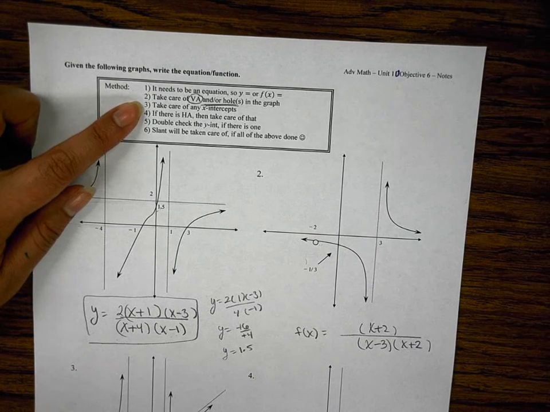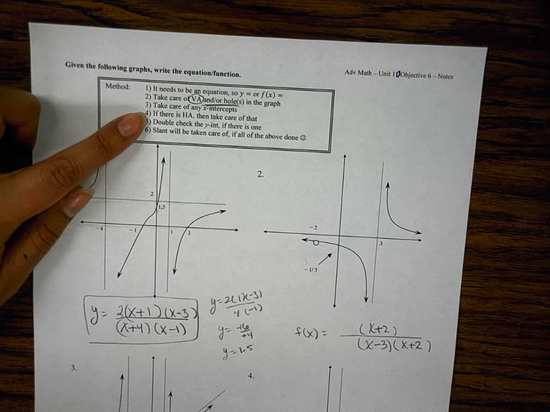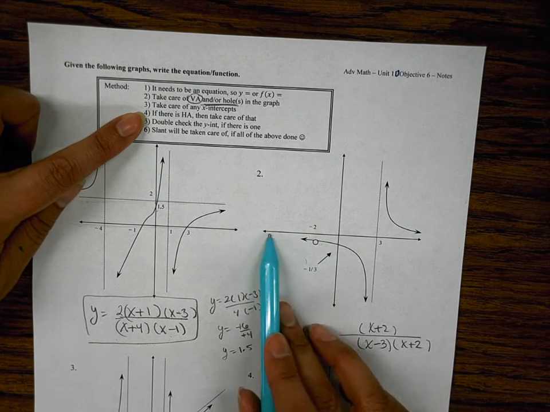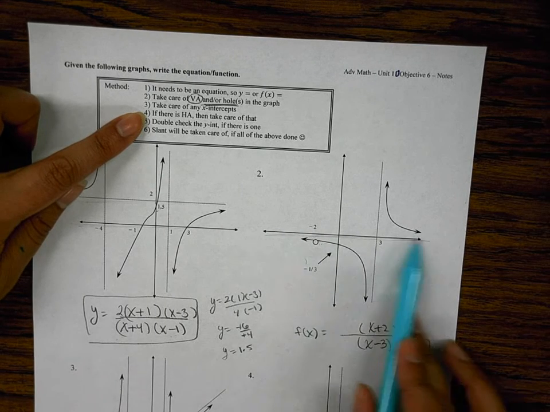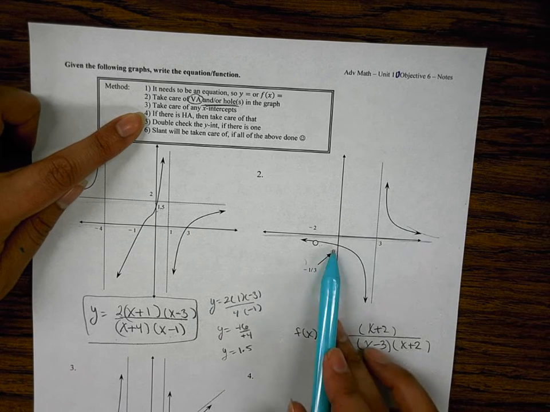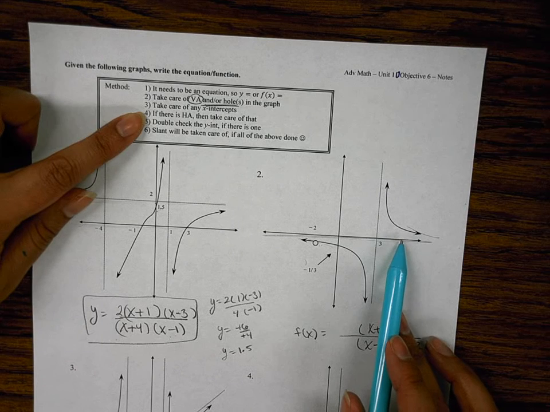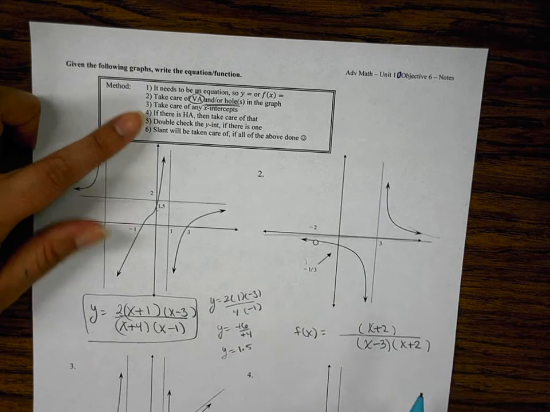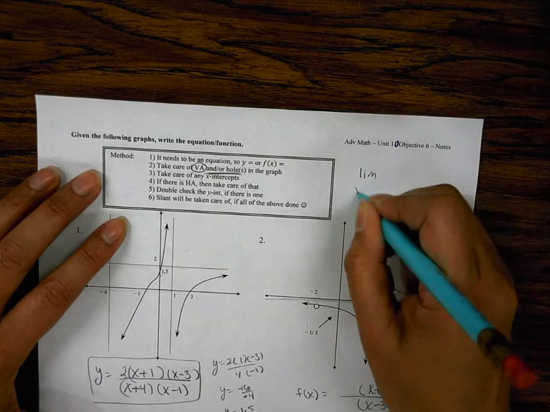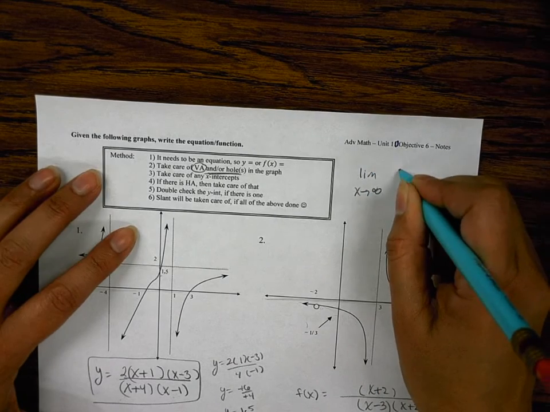And now I check if there's any x-intercepts. There are no x-intercepts. You can see that. And horizontal, take care of that. There is a horizontal. It's right here at 0. Do you see that? You can't see it, but you can tell it's approaching 0. If it's 0, that means when you took the limit as x approaches infinity, that it was bottom heavy, right?